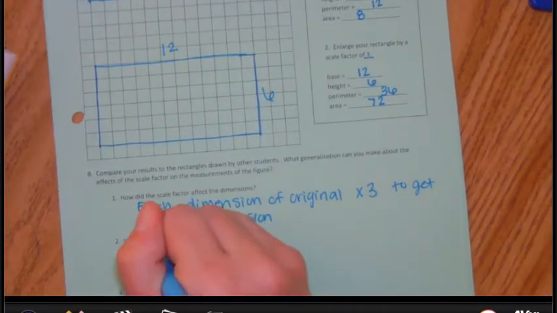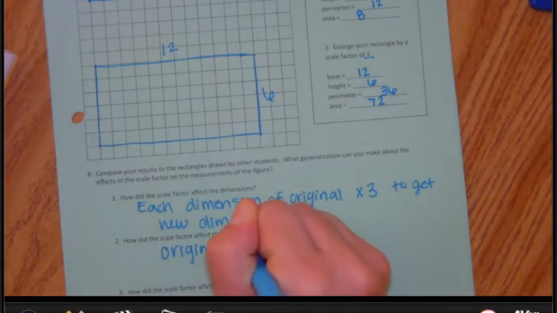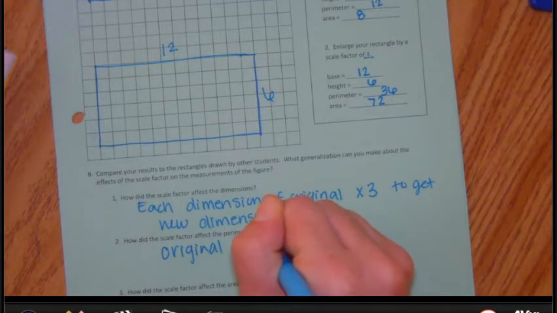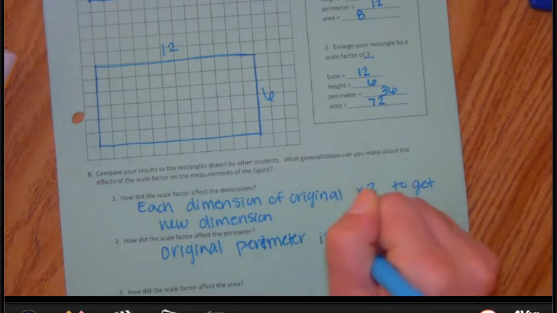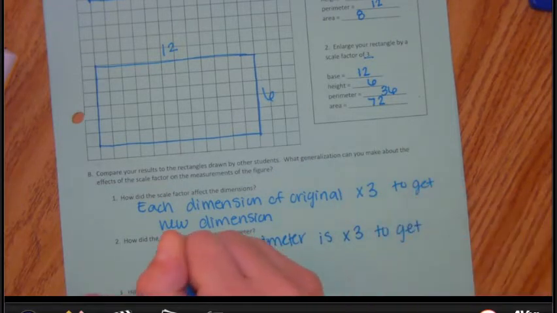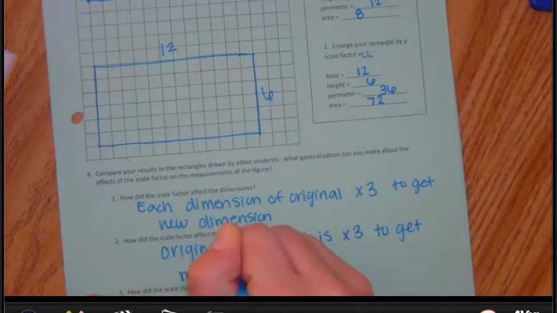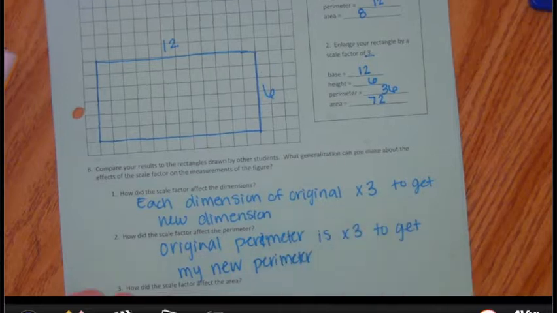Okay, so my original perimeter is times 3 to get my new perimeter.